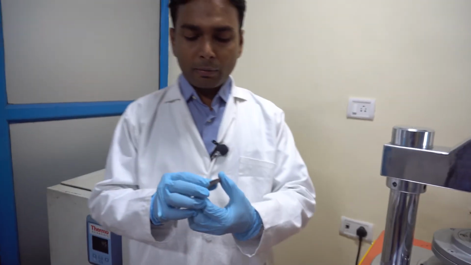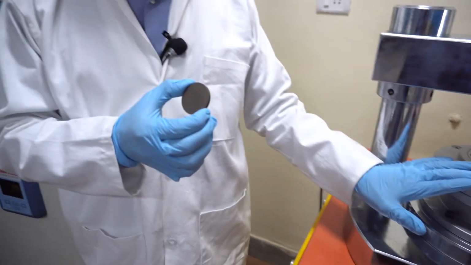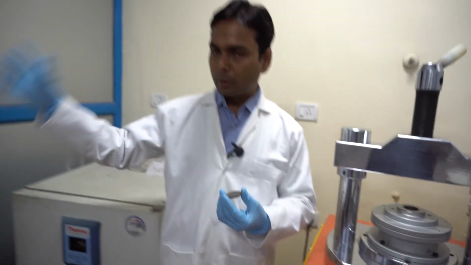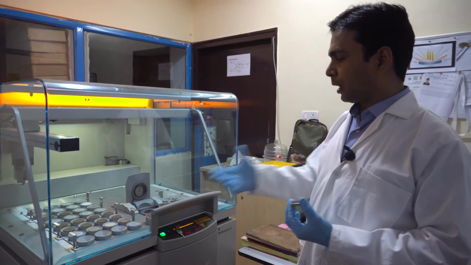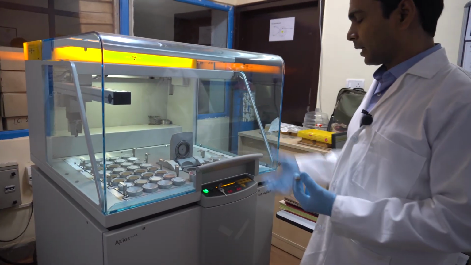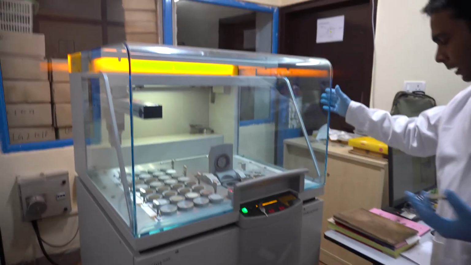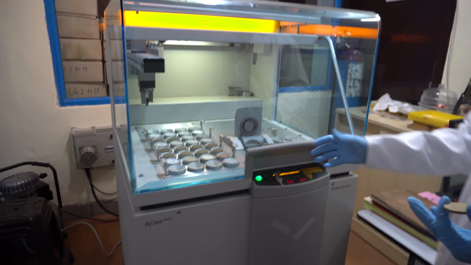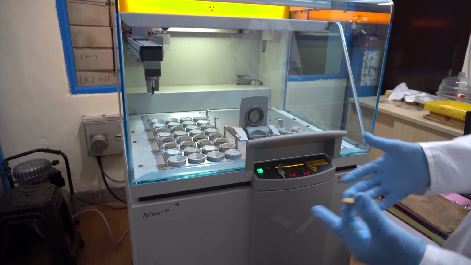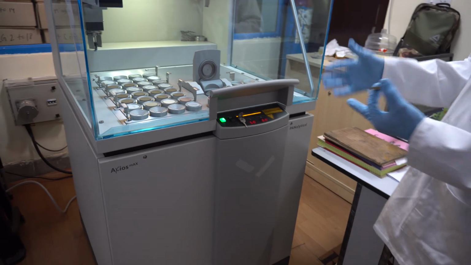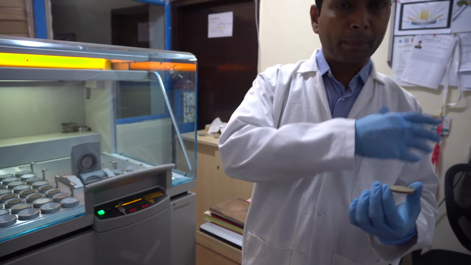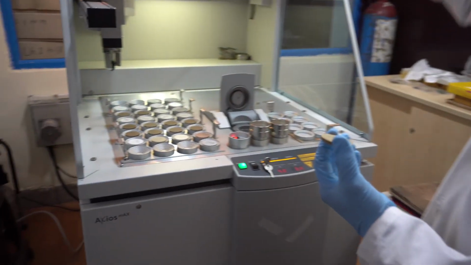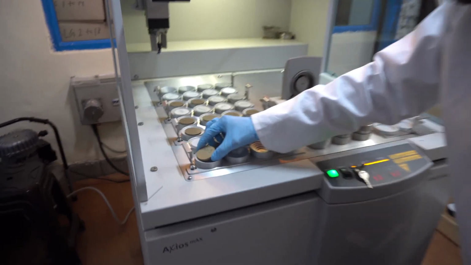This is a pellet made by the hydraulic press machine, and after that the pellet is introduced into the sample holder. After making the pellet, now I will show you how the sample is analyzed in the XRF machine. So this is the WD XRF machine. Inside the machine there is a source, a sample holder as well as a detector. We put the pellet in the sample holders like this.